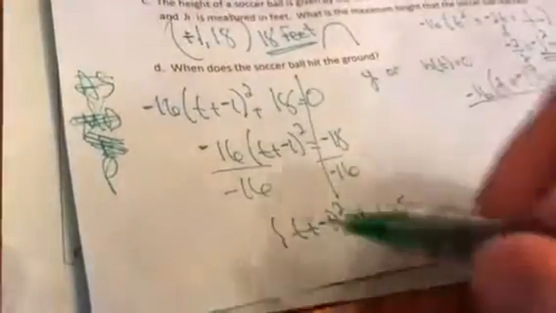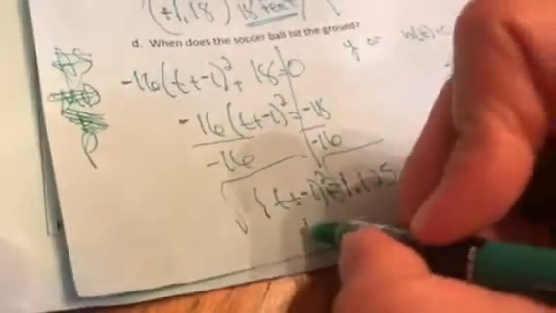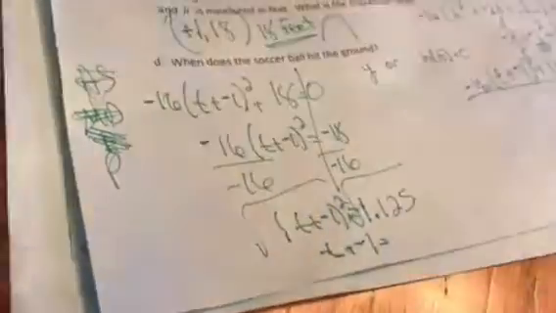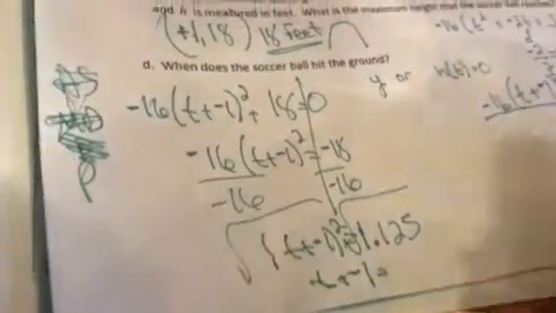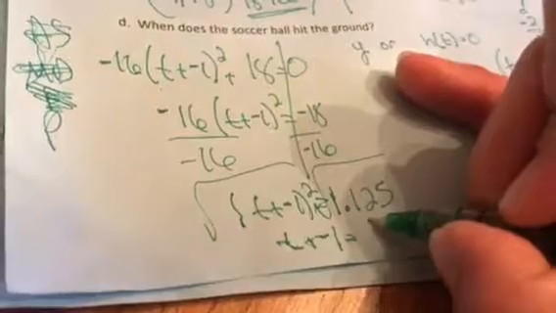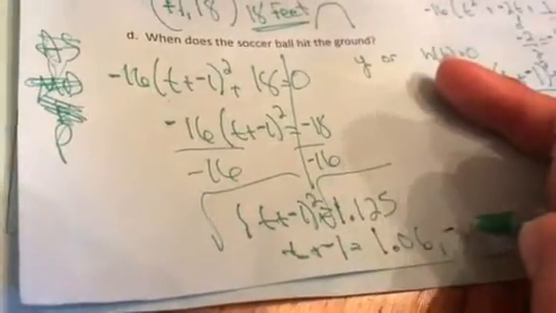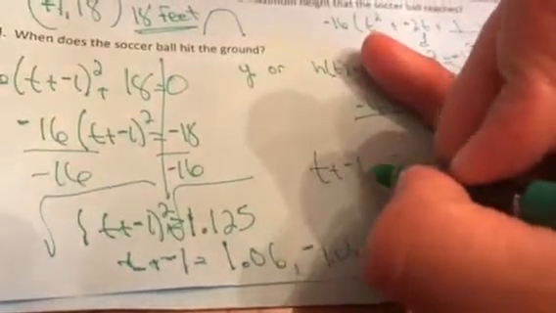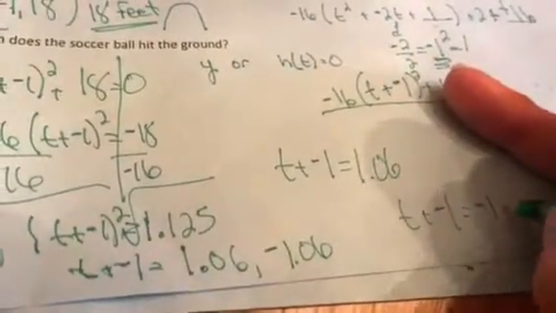So I'm going to square root both sides. So T plus -1, and then you take the square root. Sorry, I know that's bad handwriting. I don't have anything to hold the paper down with. I'm going to get a positive 1.06, and don't forget there's a negative 1.06. And now I'm going to have two problems: T plus negative 1 with the positive version, and T plus negative 1 with the negative version.